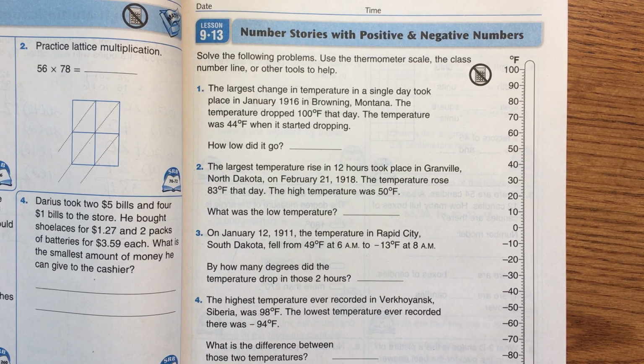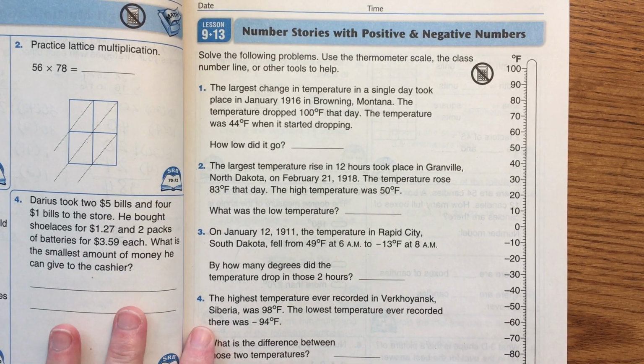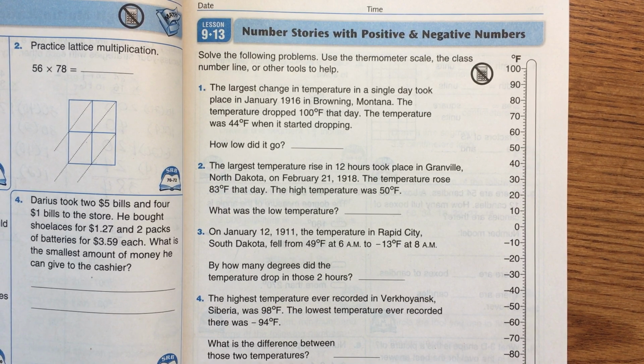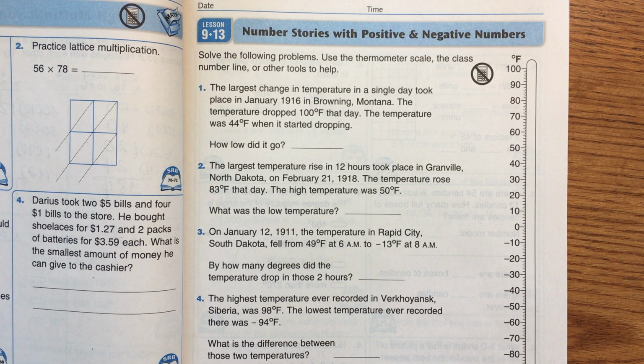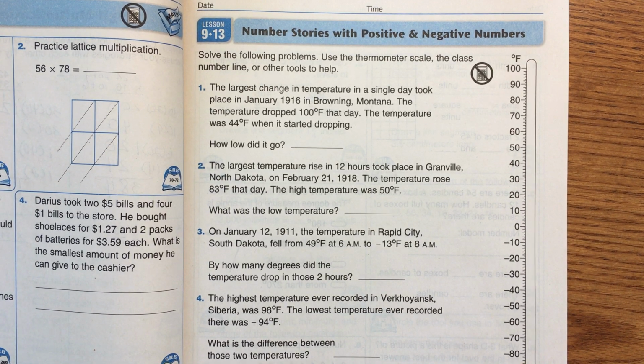Good morning, friends. We are working on lesson 913 today, and it's on number stories with positive and negative numbers. They're doing this with temperature differences, and it's kind of like when we used to do our highs and lows, and we would have to find the temperature difference.